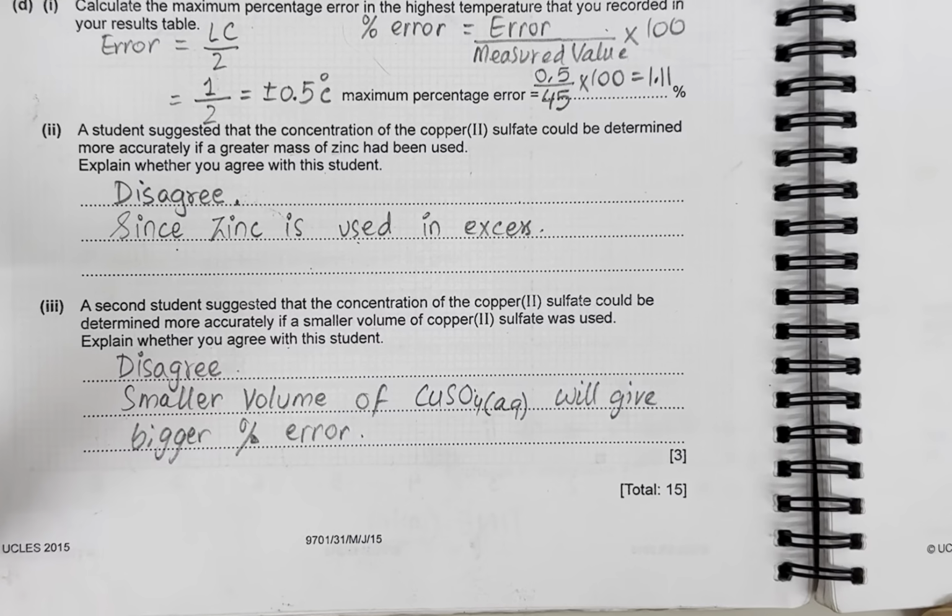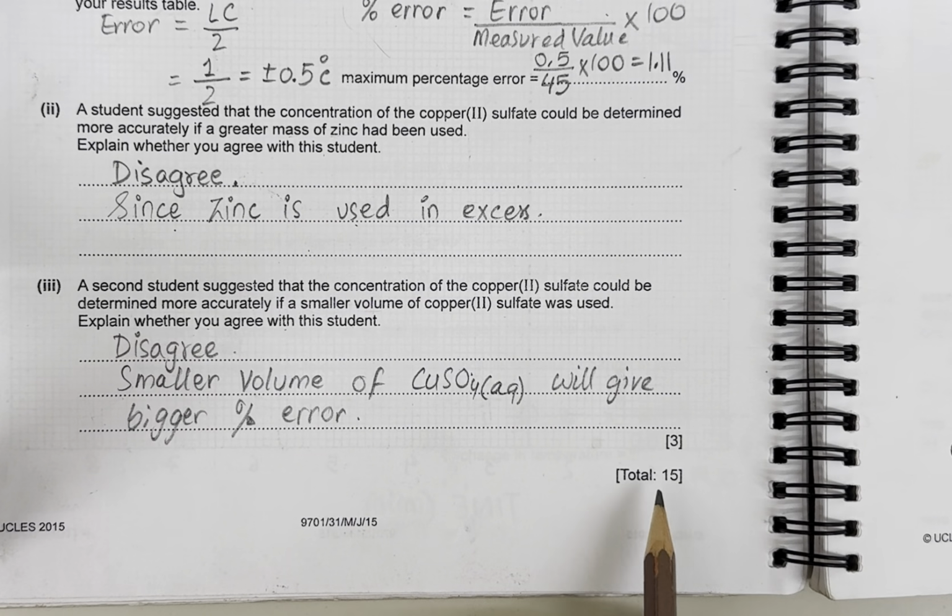In this way, we come to an end of the 15 marks enthalpy change question from May-June 15 variant 3.1.